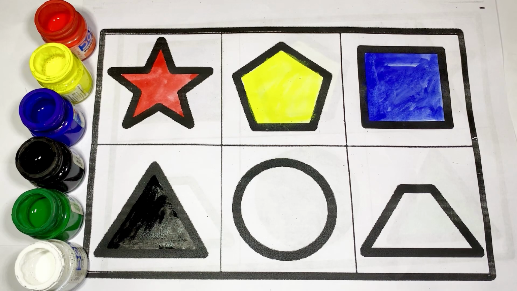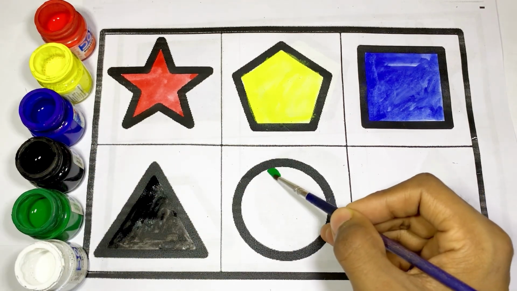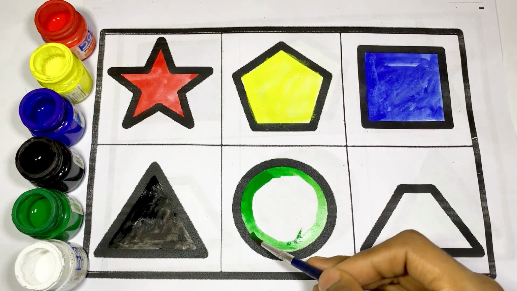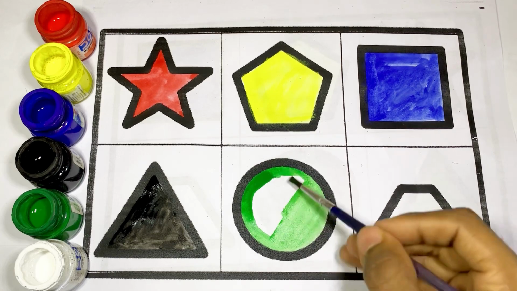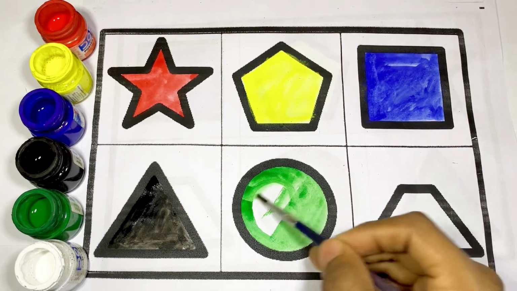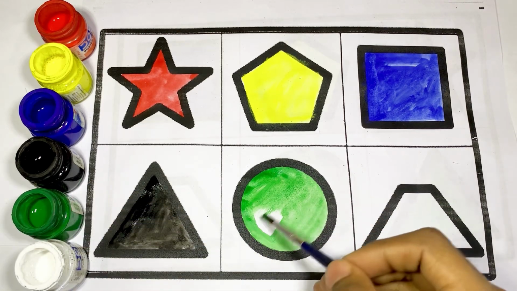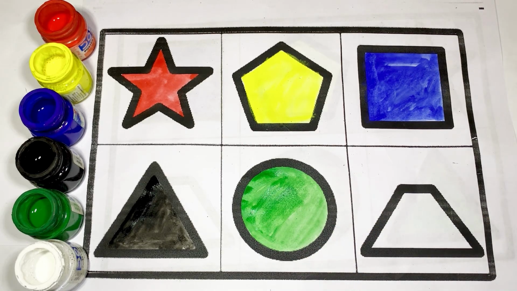Kids write a circle. The shape of circle, and here is green color. The shape of circle. Kids, let's do the trapezoid.